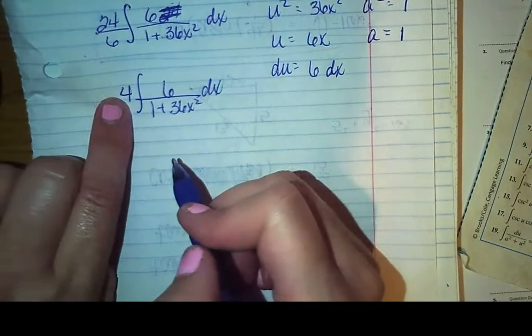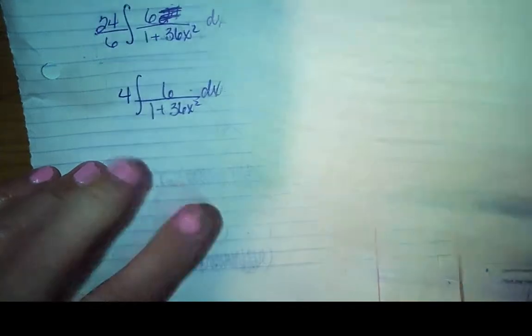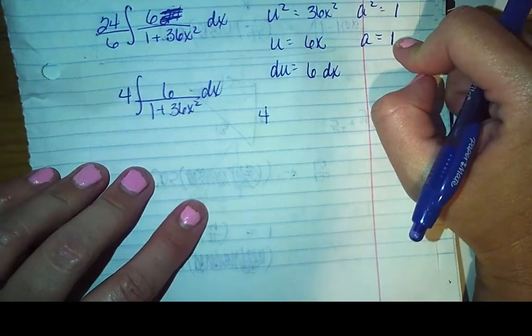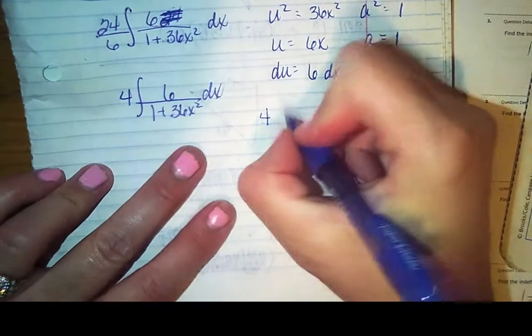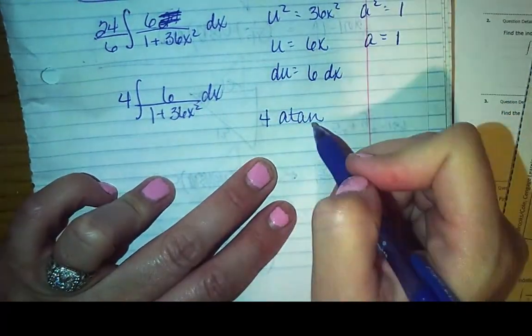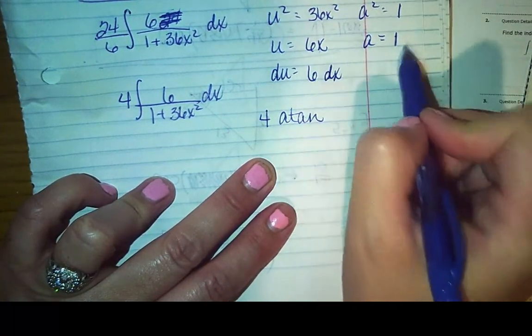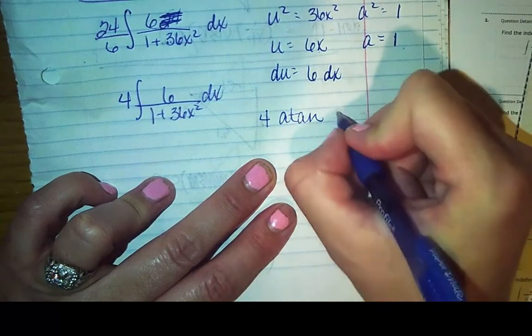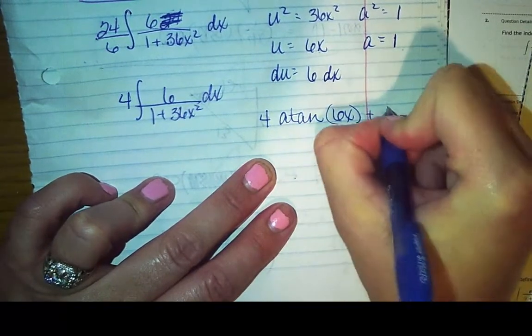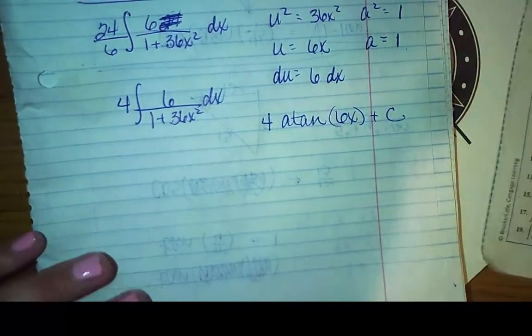So your answer is 4 comes along for the ride. And then the formula says 1 over a. So 1 over 1. Well, 1 over 1 is 1, so I'm not going to waste my time writing it. Times the arctangent of u over a. So u is 6x over a is 1. So arctangent of 6x plus c, because 6x over 1 is just 6x. Okay, so let's do a couple more.